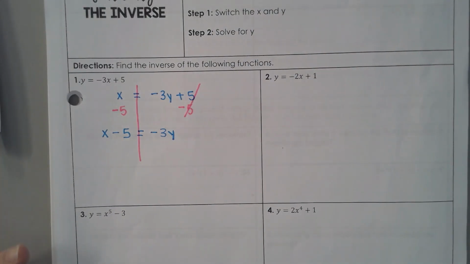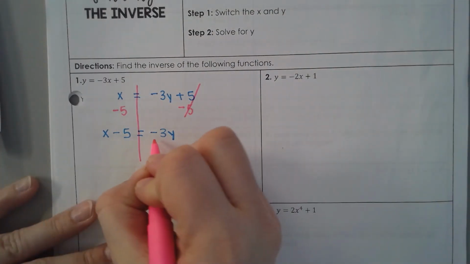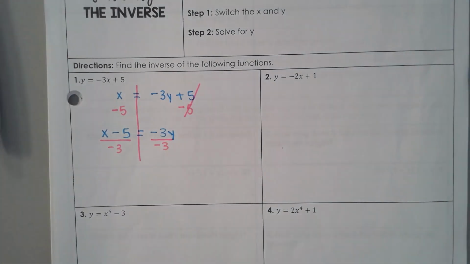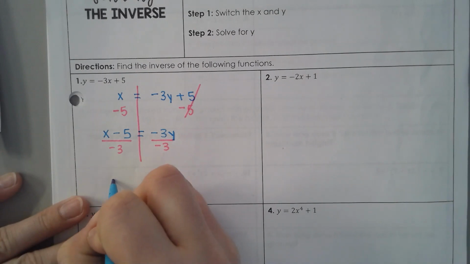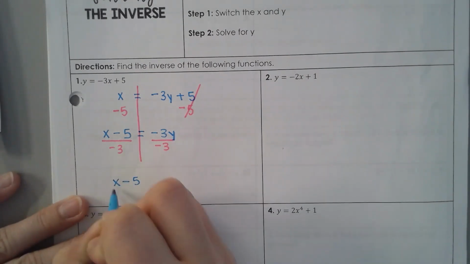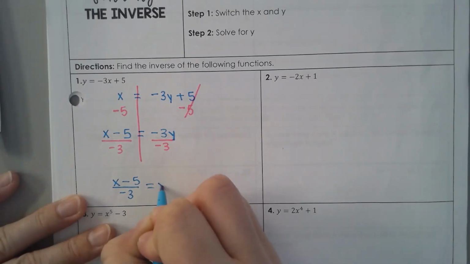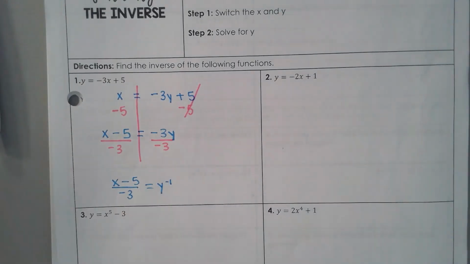And then what? Divide by -3. So it's x minus 5 over -3, and I'm going to say that equals y with a -1 exponent.